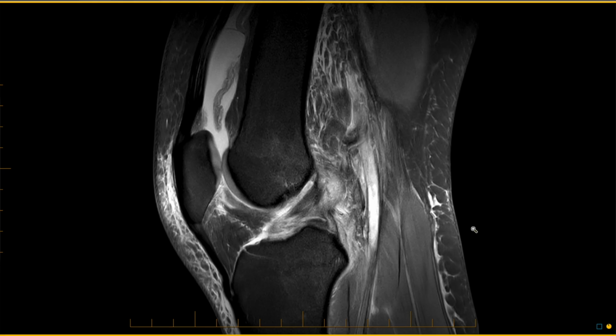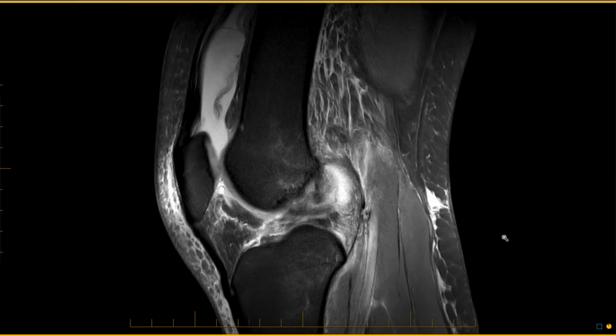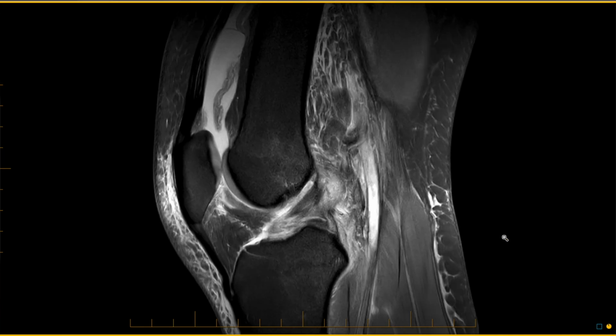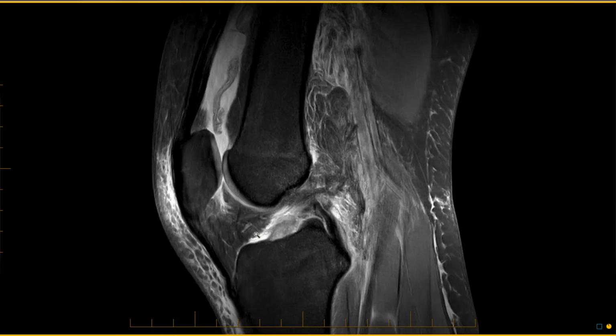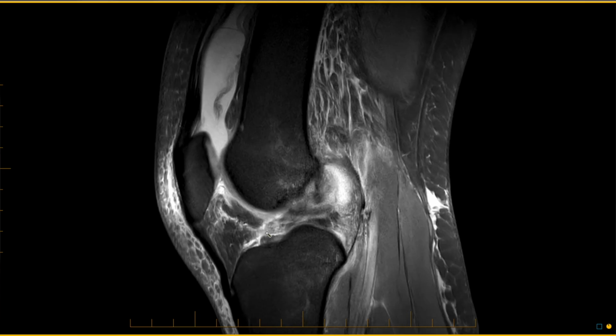This is a case of a type 3 distal ACL rupture without a bony avulsion, but just a soft tissue avulsion of the ACL from the tibial footprint of the ACL. So here we can see the ACL coming into an area of high signal and a fluid signal intensity cleft separating this ACL from its tibial footprint, compatible with a type 3 distal ACL rupture.